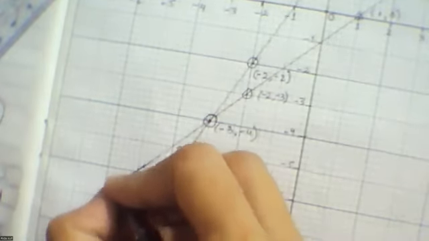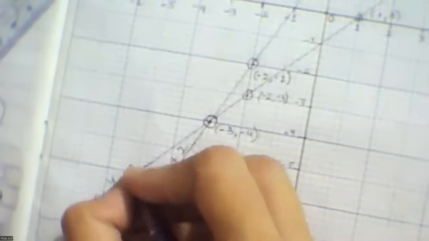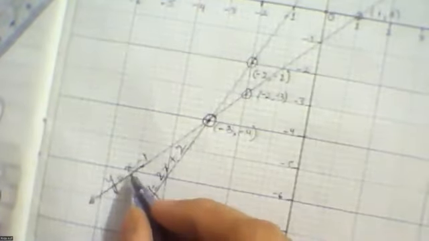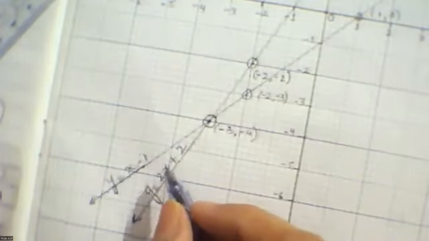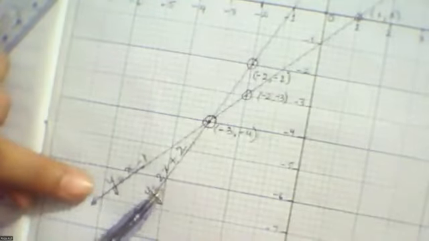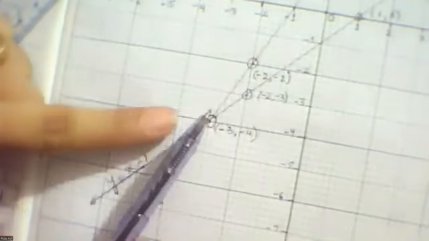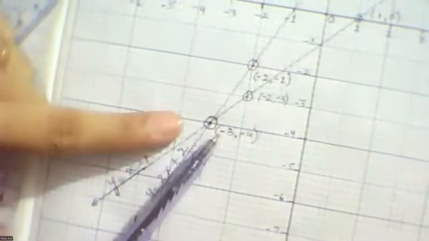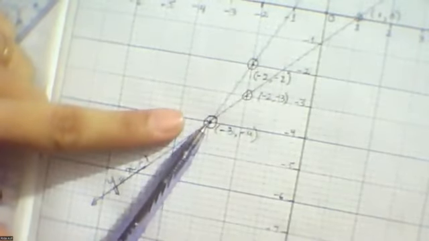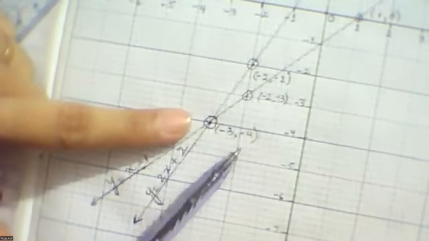And student, we can easily see. First, let me write the second equation of this question. The second equation is y is equals to x minus 1. Now, for these 2 equations, we have drawn the 2 straight lines, and these 2 straight lines coincide at a single point. The single point is -3 and -4.